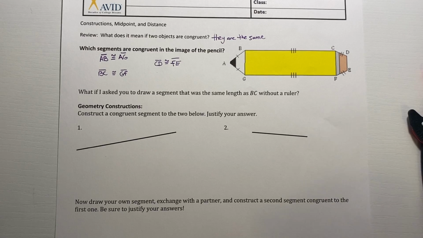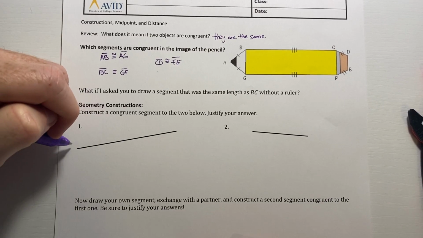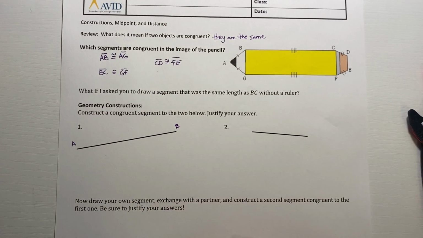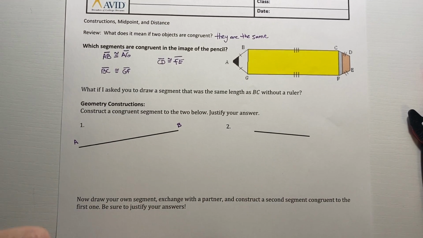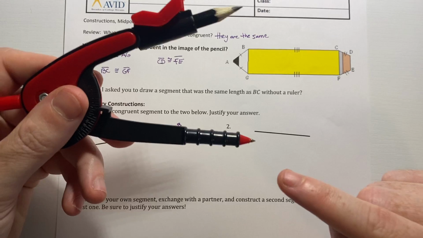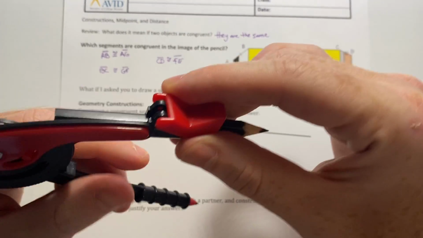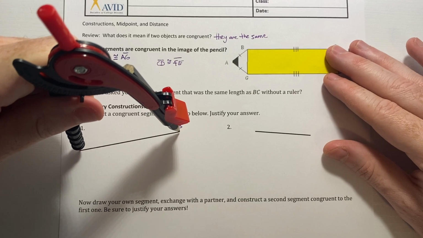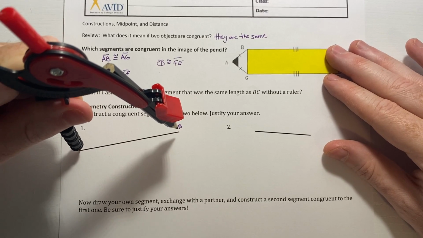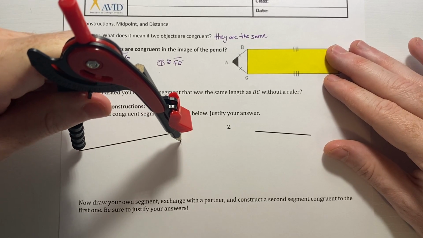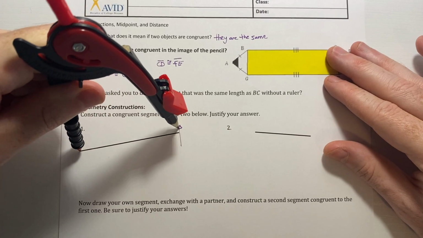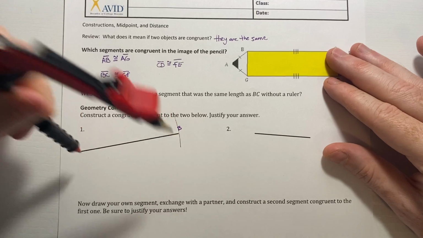So first thing I want to do is I'm just going to label this AB so I can reference it. So this is segment AB. First thing I want to do is take my compass and put the sharp point of my compass just on point A. And then, oh wow, look at that, it's almost perfect there. So then I want to make sure my pencil arcs to point B there. So it looks like I'm a little bit further away, but that's fine. I want the full length of it.